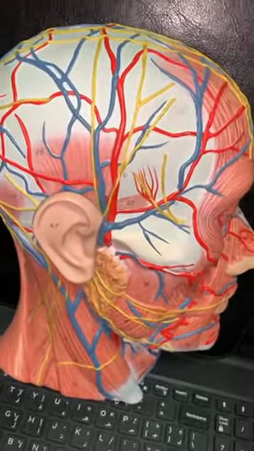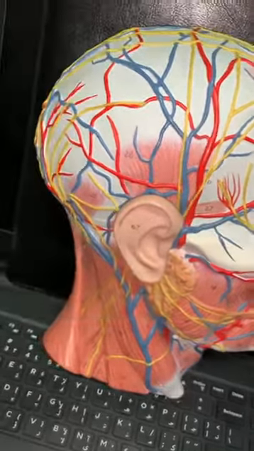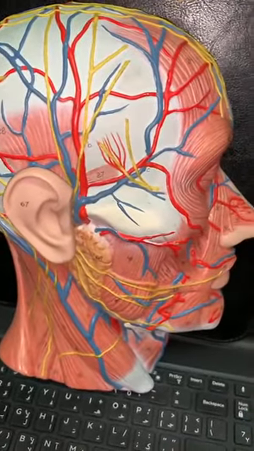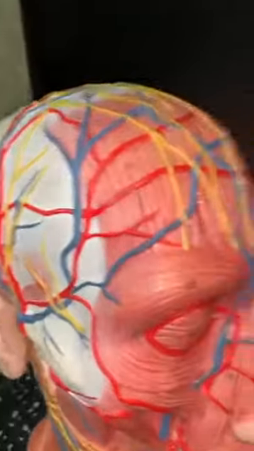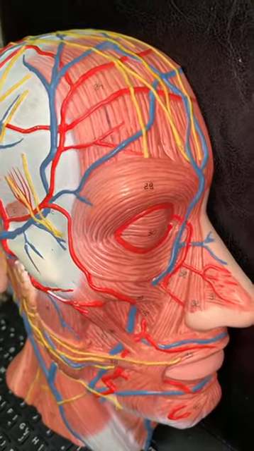The arterial supply is classified into 2 parts: the part in front of the auricle and the part behind the auricle. In front of the auricle I have 3 blood supplies. The first is the supraorbital and the supratrochlear arteries.